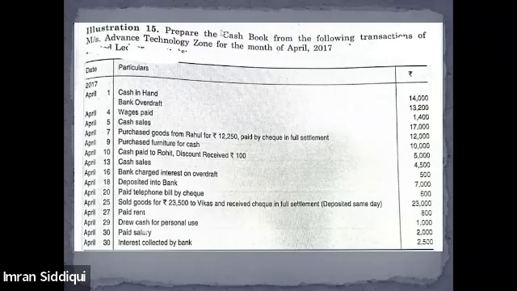So any transaction that affects the cash and bank balance at the same time is known as a contra entry. All right. And this is how we will present such transactions in the cash book. Pay attention, try to understand.